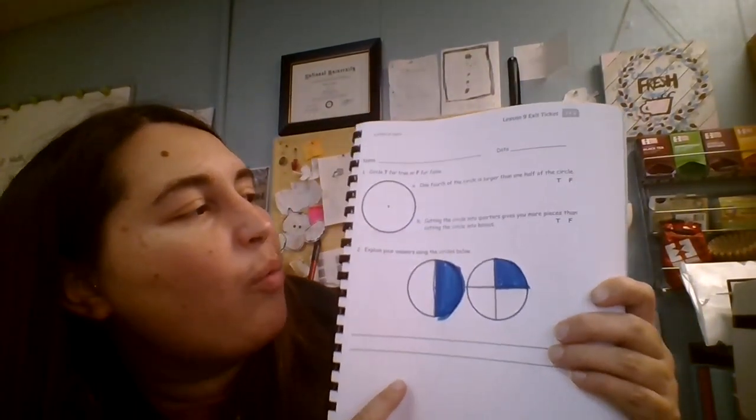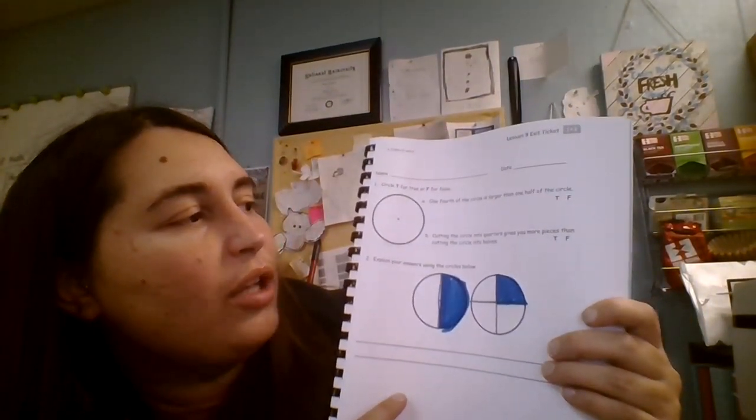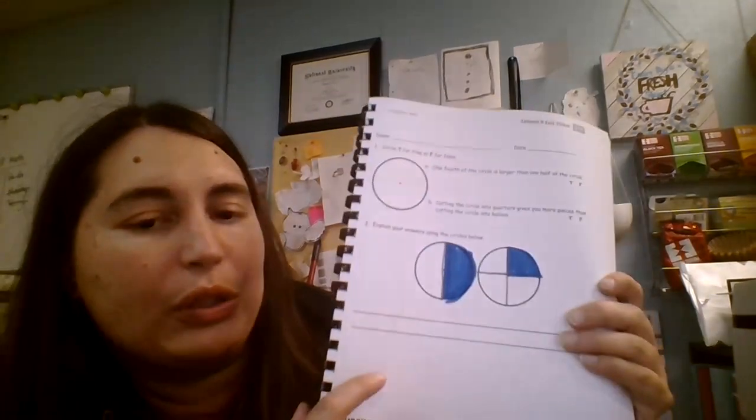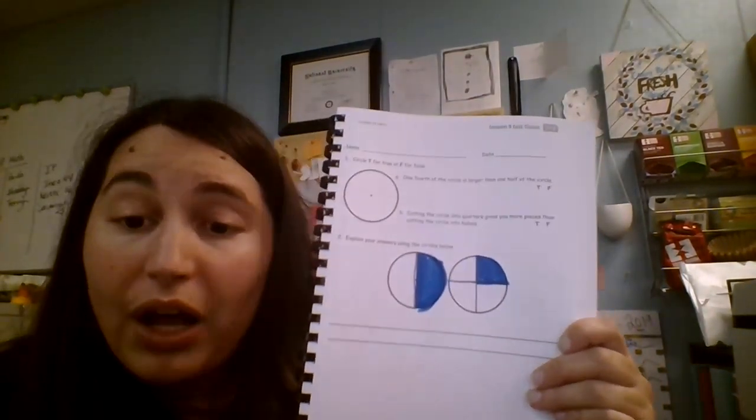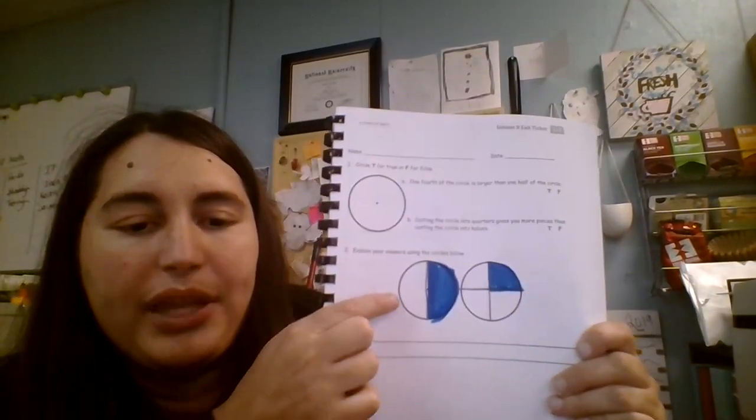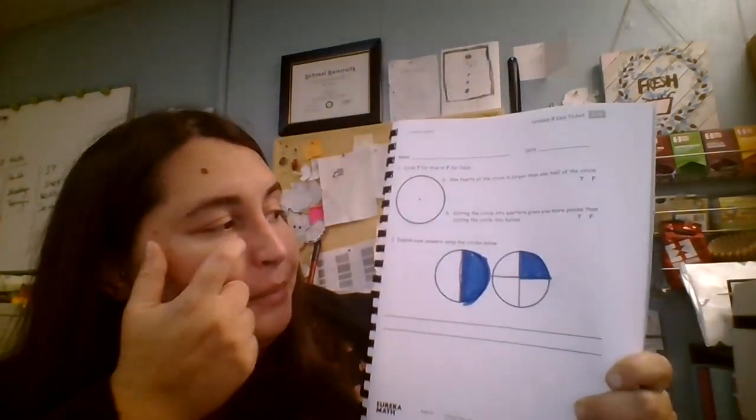This one says 1/4 of the circle is larger than 1/2 of the circle. So when you're thinking about that, it's saying, is that true or false? Is 1/4 larger than 1/2? Is that true or false? True means yes, it is. False means no, it's not. That's wrong.